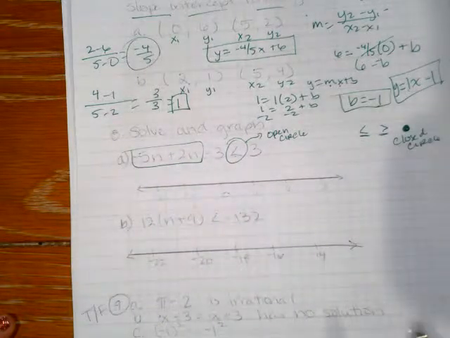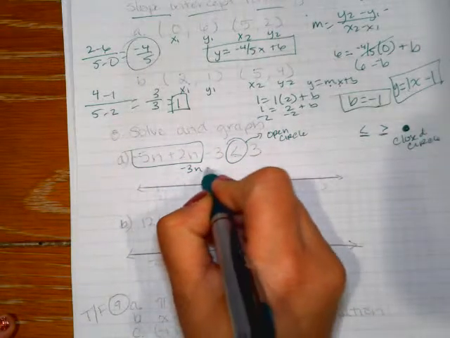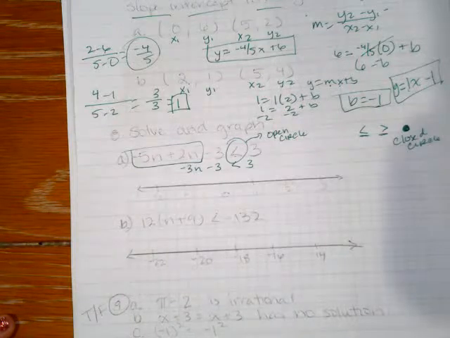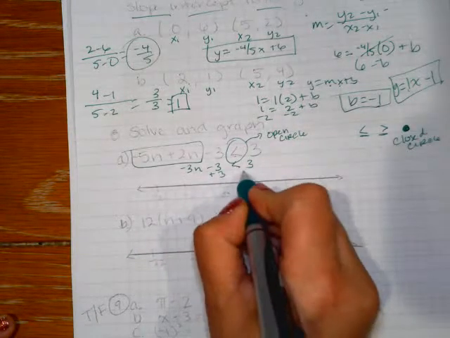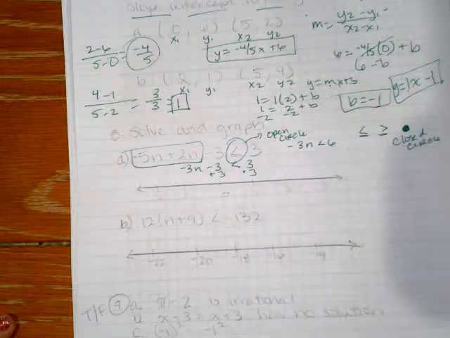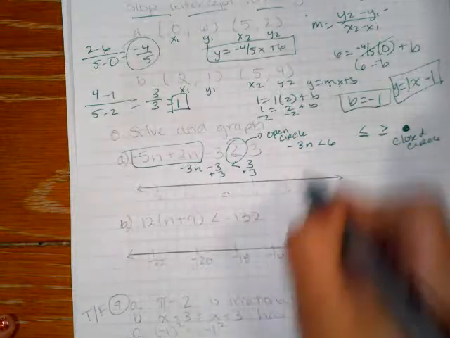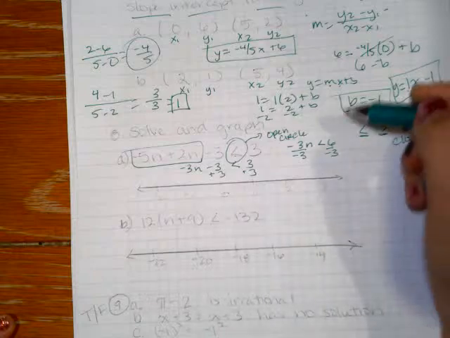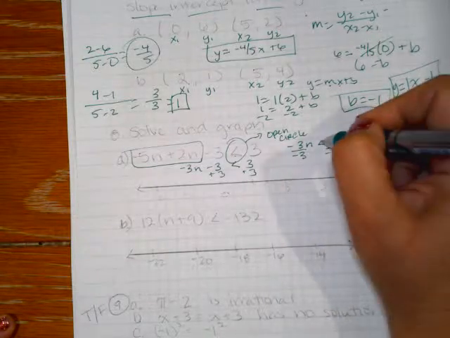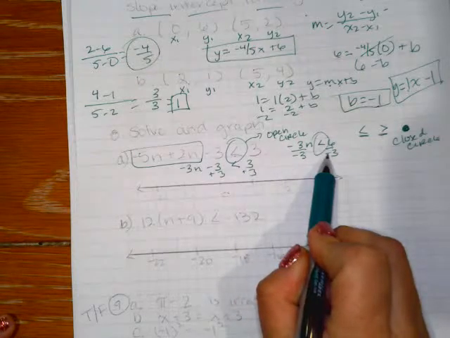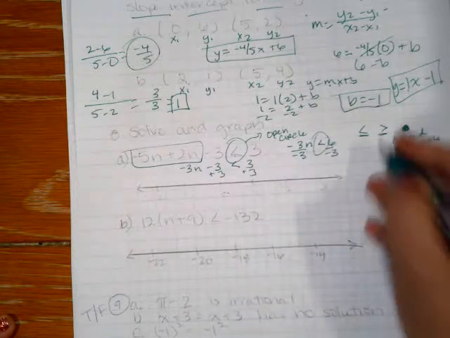Combine like terms. Negative 3n minus 3 is less than 3. I'm going to add 3 to both sides, and I get negative 3n is less than 6. I'm going to divide both sides by a negative 3, and when I do that, I need to remember to change the direction of my sign. When I multiply or divide by a negative with the variable here, I have to change the direction of my sign.